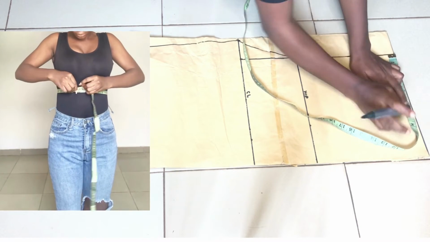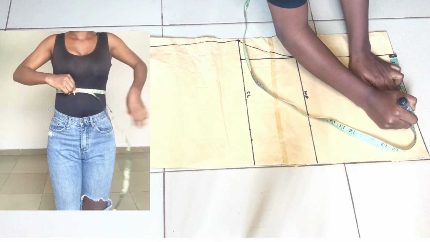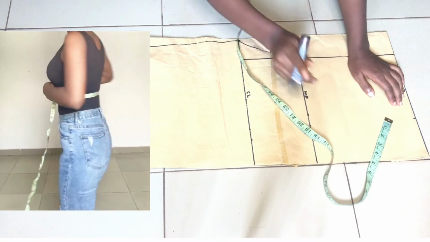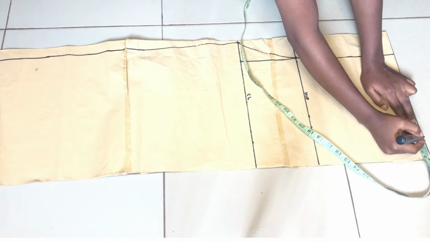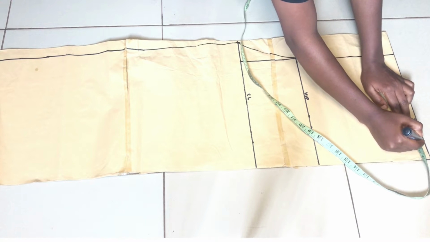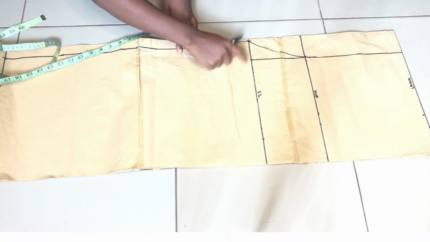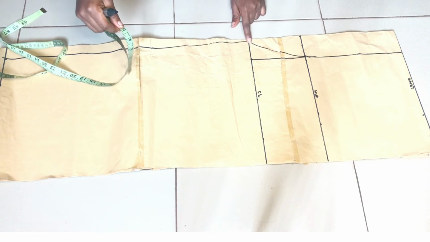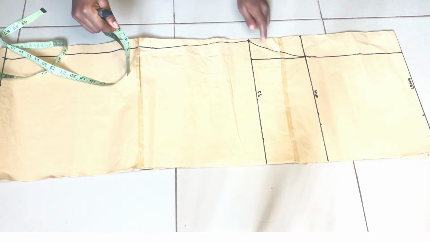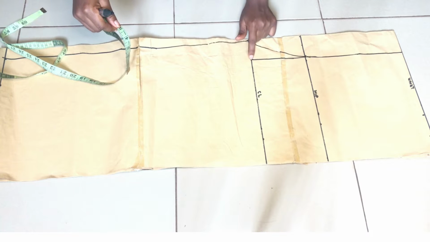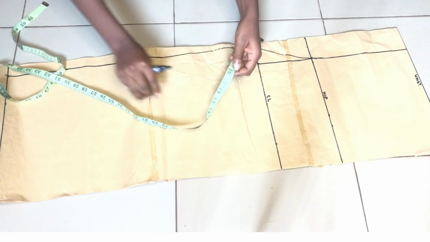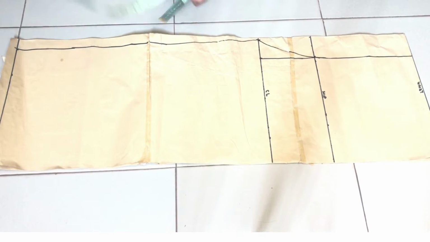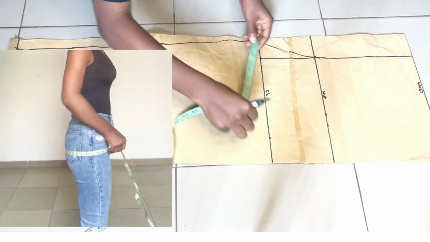So on my waistline, I'm going to measure my waist divided by 4, and I'm going to add 2 extra inches for zip allowance and for seam allowance. So on my crotch line, I'm not going to take my hip measurement on my hip line. I'm going to take it on my crotch line, and I'm not going to take it from my crotch extension line. I'm taking it from the crotch line.